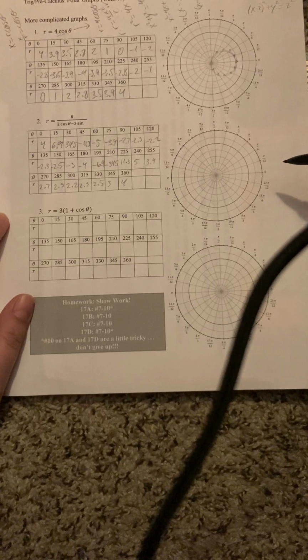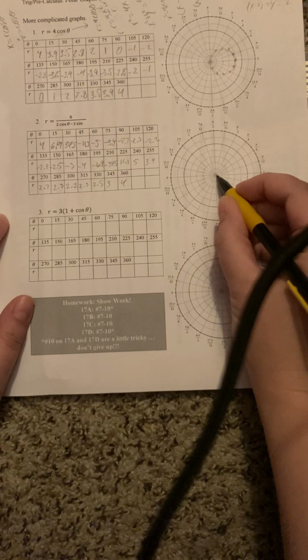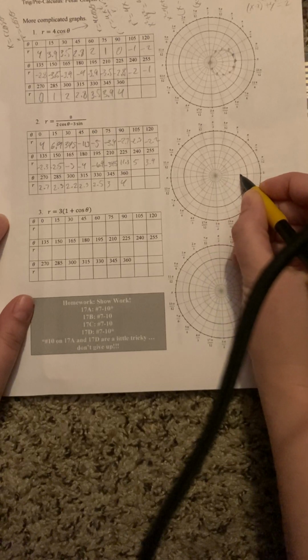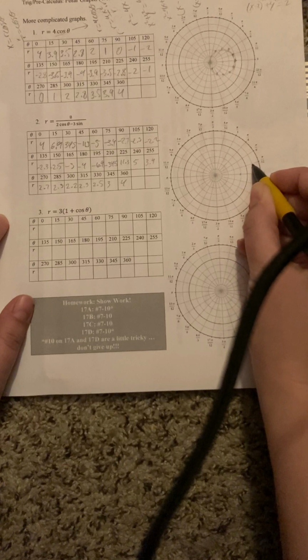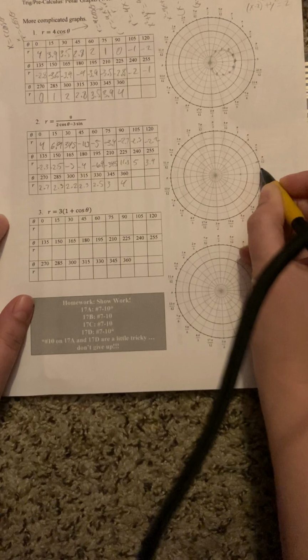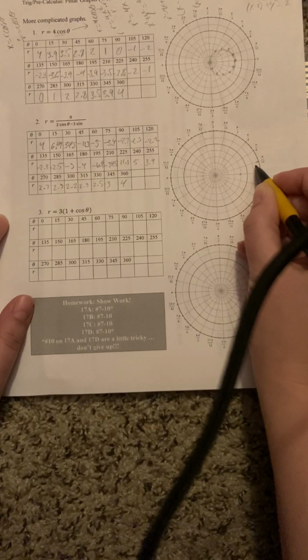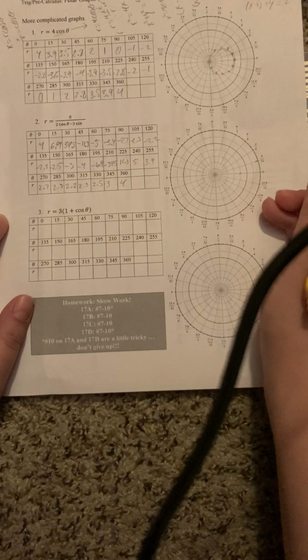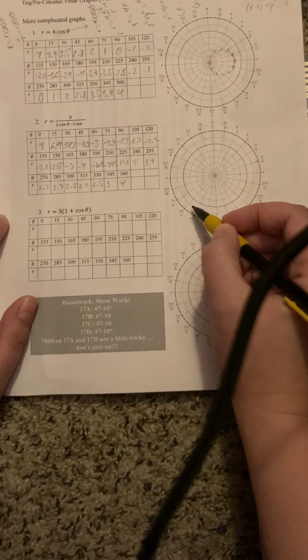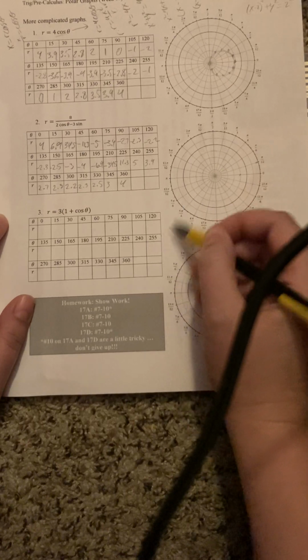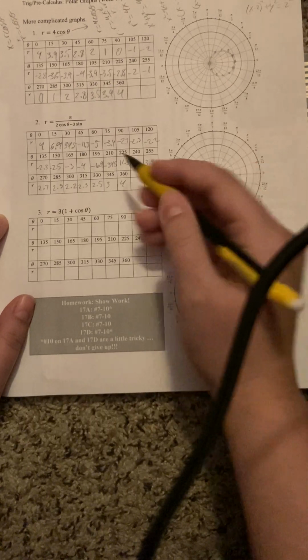Okay, here we go. At 0 degrees, we have 4. At 15 degrees, we have 6.9. So that is, let's see here, that's almost 7. That's that point out there. And then at 30 degrees, we have something way out in who knows wheresville. At 45 degrees, we have 11 point something. So that's way down here in who knows whatsville.